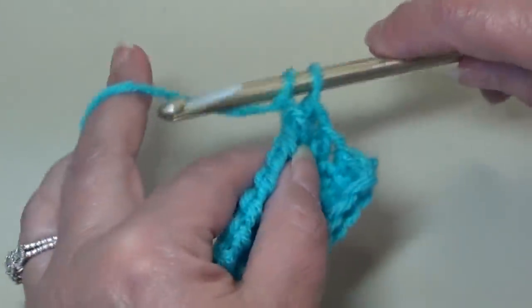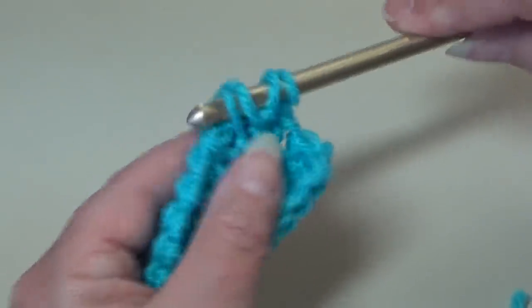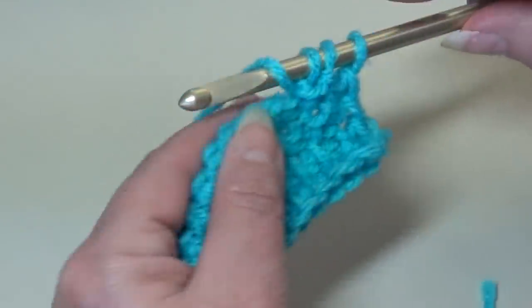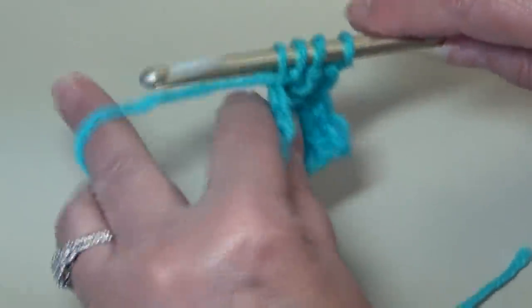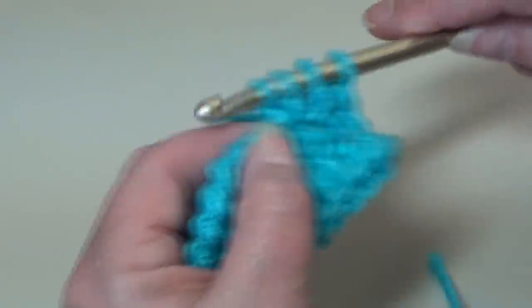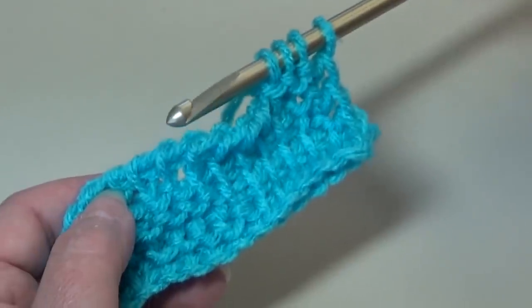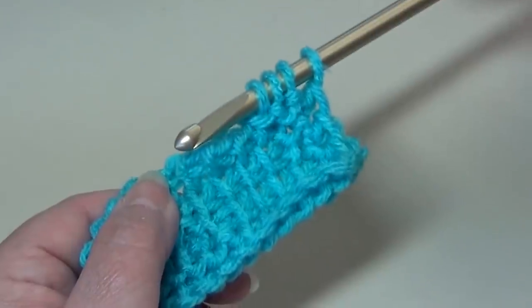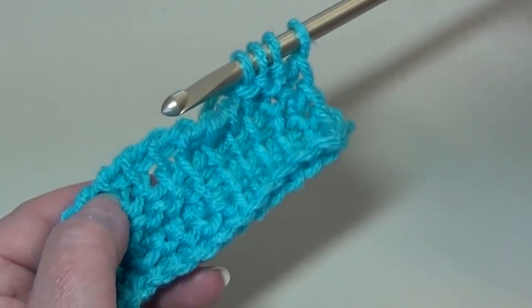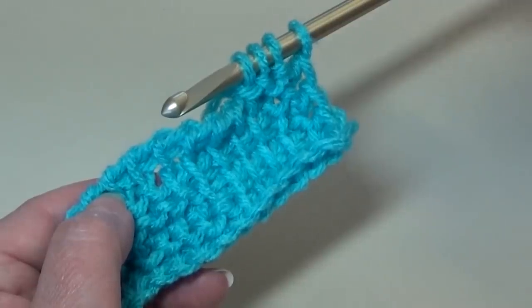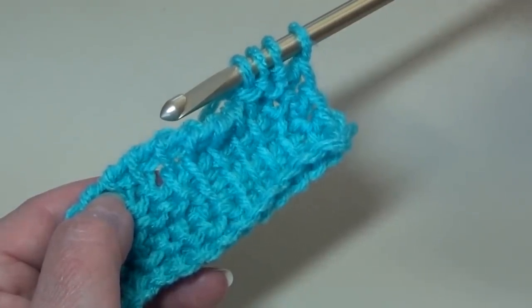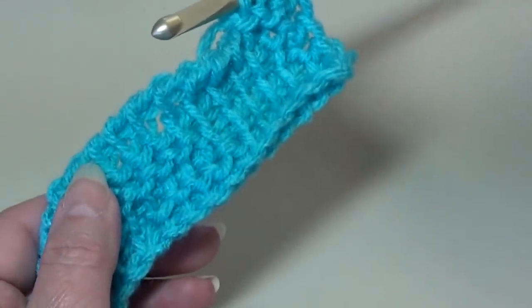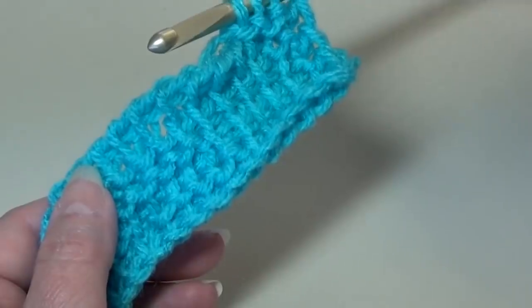There's 1, 2, and 3. Now we're going to start the repeat of row 5. We're going to work 1 simple stitch in each of the next 5 stitches, and then we're going to work 1 purl stitch in each of the next 5 stitches. You will repeat that across until you get to the last 8 stitches.